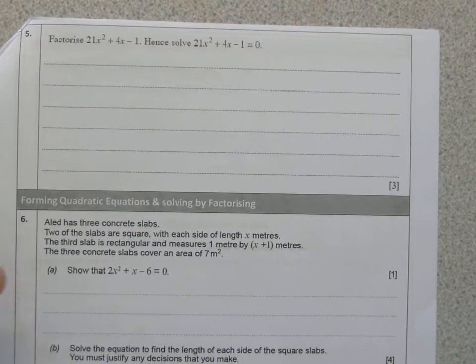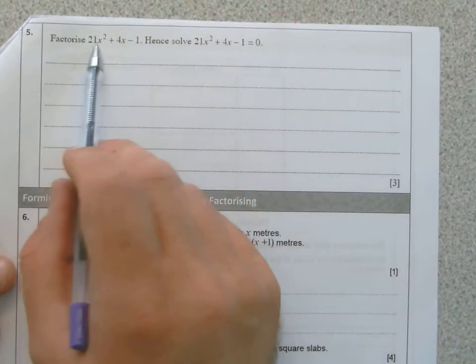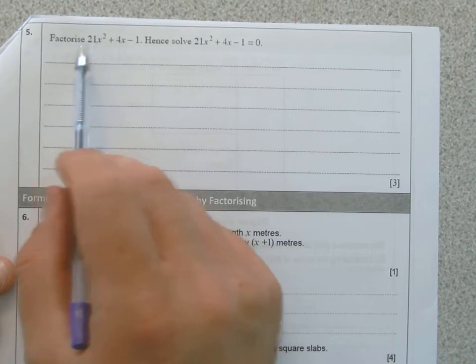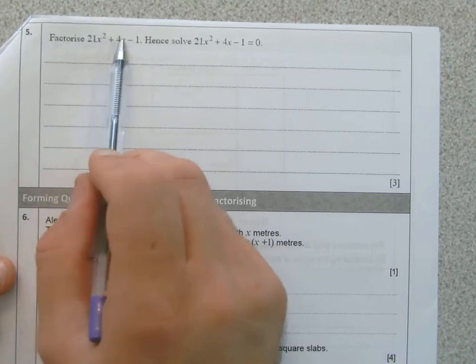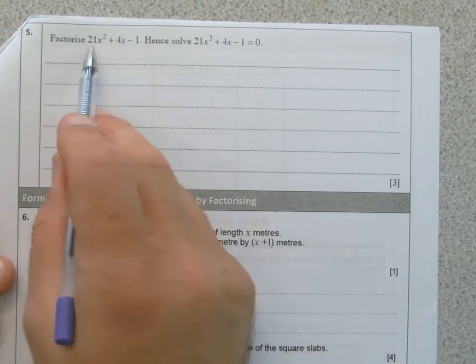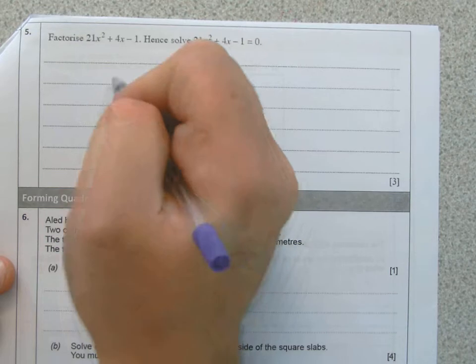Right, factorize this here. Now, when you've got a number in front of the x squared, you've got to do a little bit more work, right? But again, I hope you notice it's a quadratic. You've got an x squared term, an x term, and a number constant, right? But as I said, when there's a number in front of the x squared, slightly different approach.